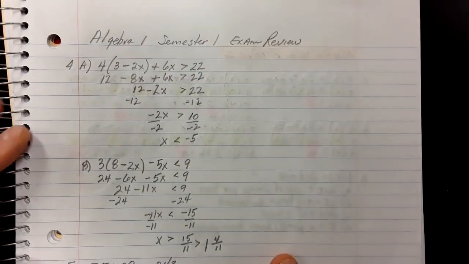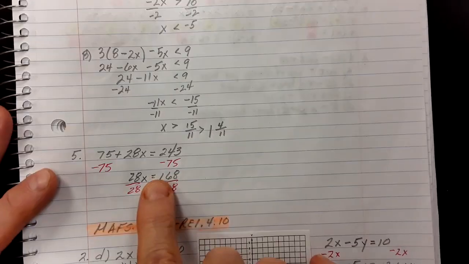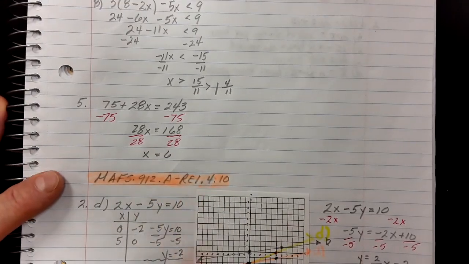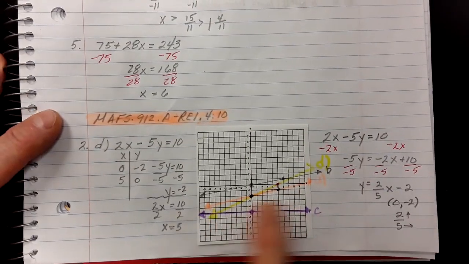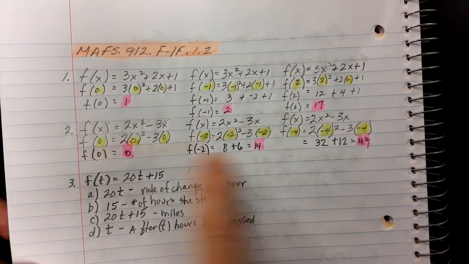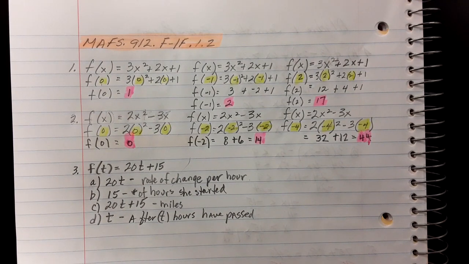And then this problem here, this is 4. This is how you do this problem. B, and then 5. And then you go to 4.1, this standard, and this is how you'd graph those. Okay. And then you get to 1.2. This is how you'd solve 1.2. And the rest of them are on the previous video, or the earlier part of the video, right? That's the Algebra 1, Semester 1 Final Exam Review.